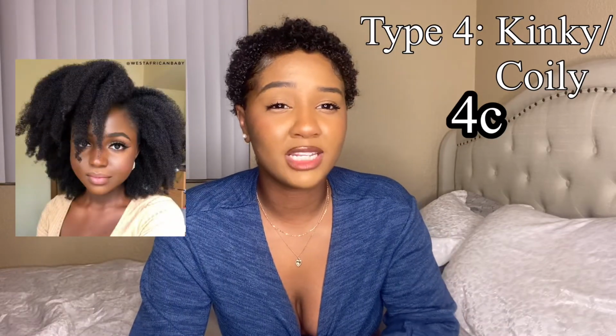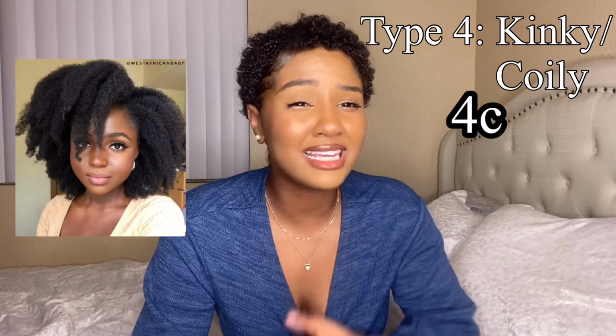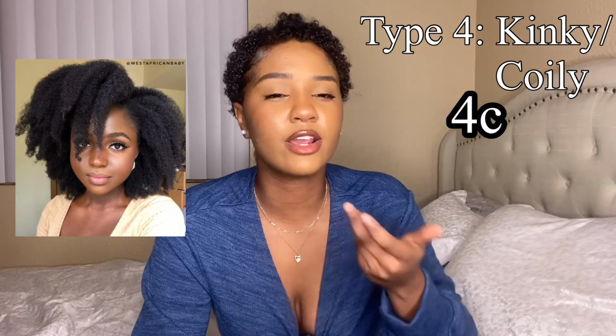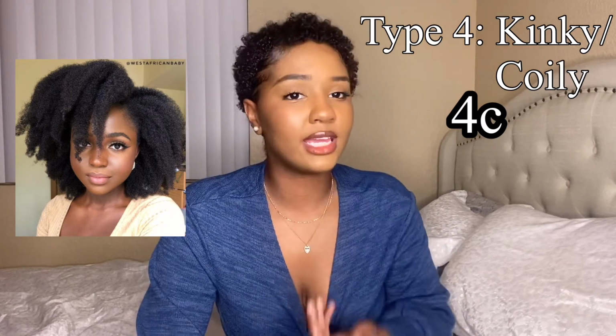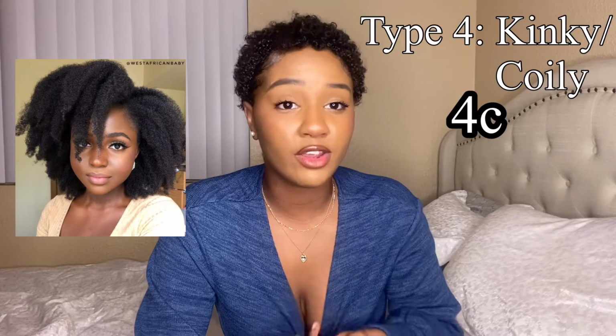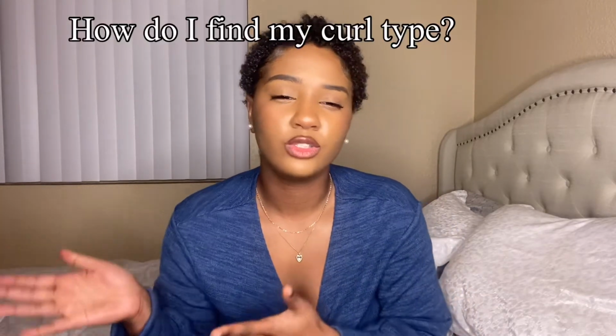4C hair is recommended to use creams, butters, anything that's going to give your hair moisture because this hair is prone to being very dry. It is prone to breakage. It's very fragile. So now that we've gone over all of the different curl patterns or curl types, now we're going to talk about how you can find yours.